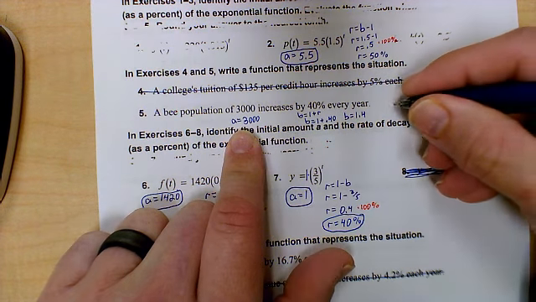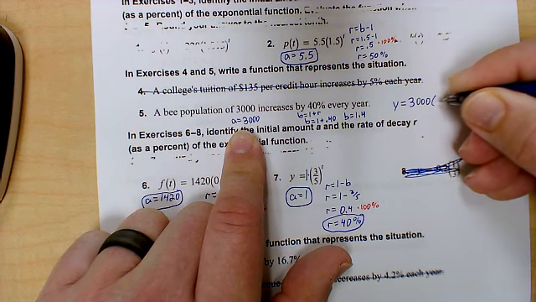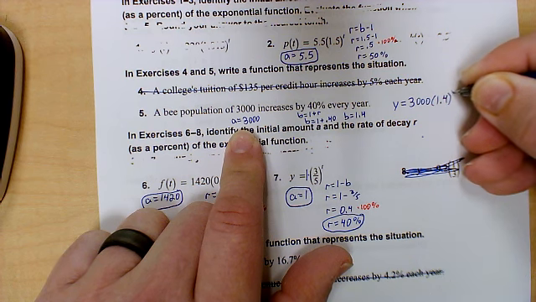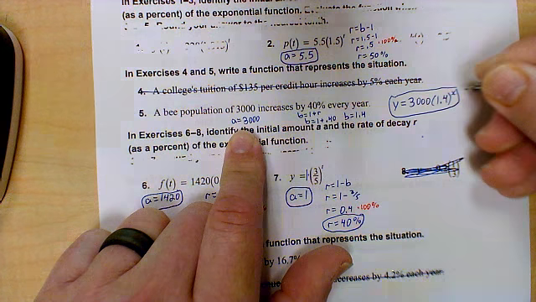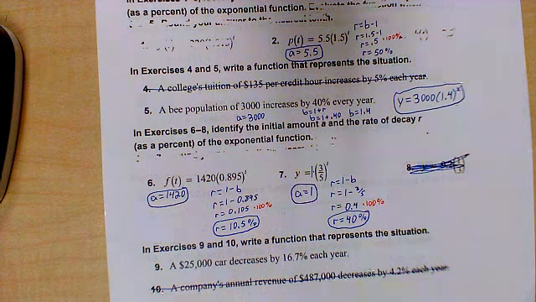Now I'm ready to make my function. Y equals 3,000 times 1.4 raised to the power of x. I think in the textbook they actually use t a lot for time, but that's fine. It just depends on what you define it as.